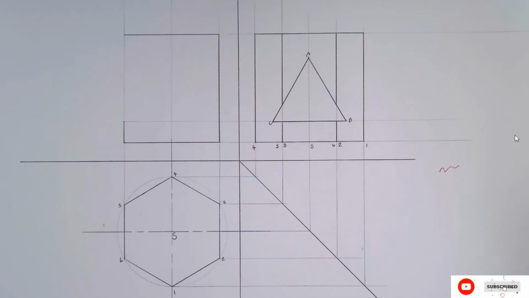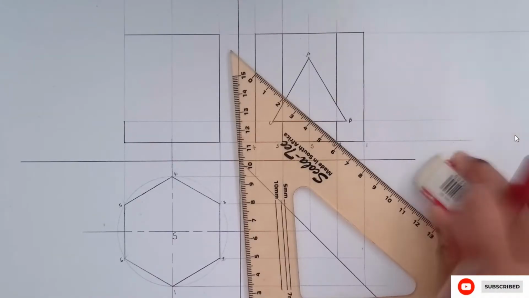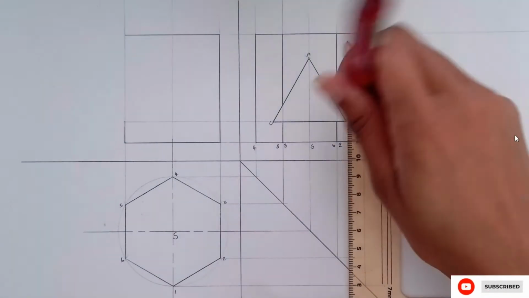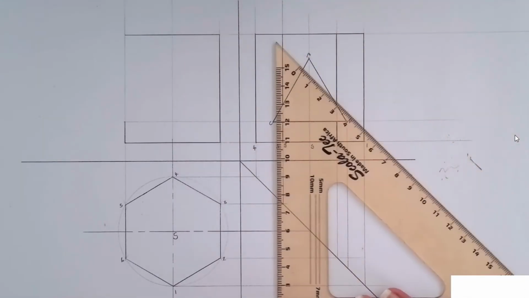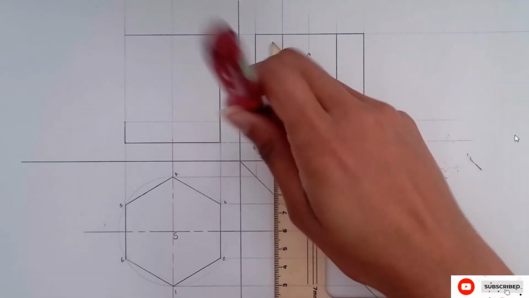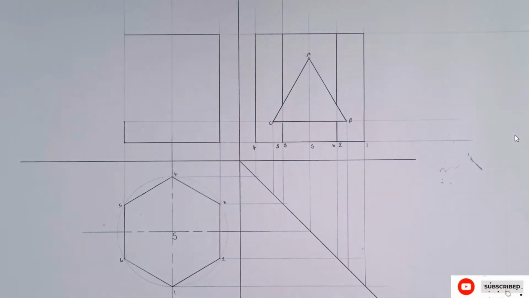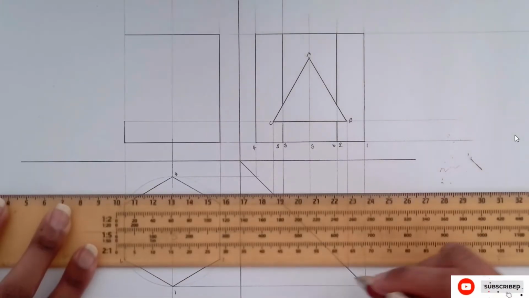I'll be using a different color pencil just to differentiate between the lines of the triangular prism and the hexagonal prism. Point A is already in line with the middle, with point S. So you project point B and C down to the 45, then back to the top view.